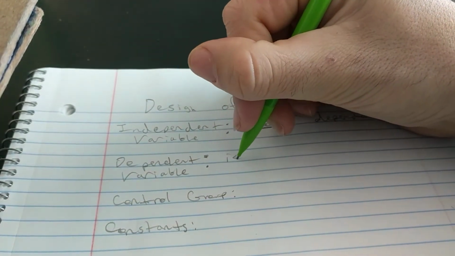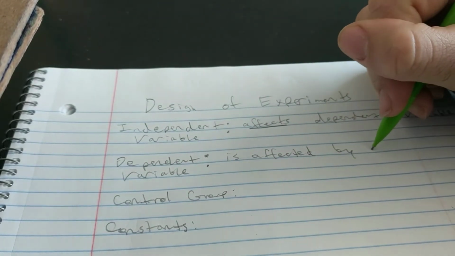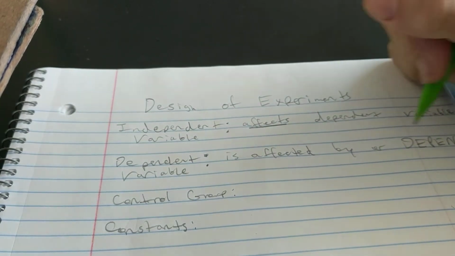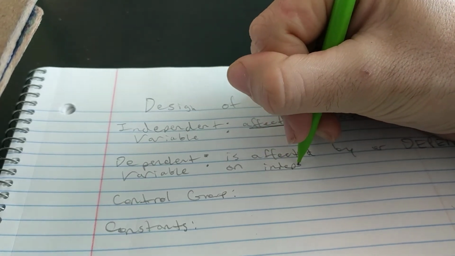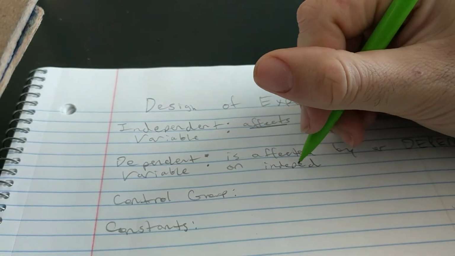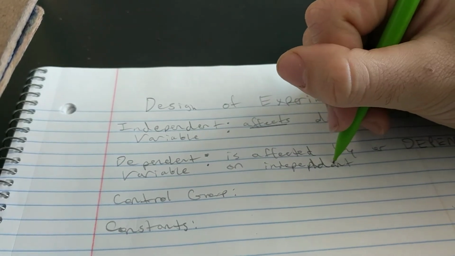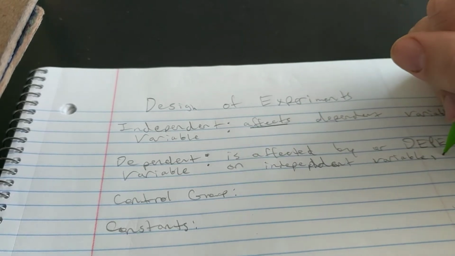This one is affected by or depends on independent variable. This one's usually measured or recorded.